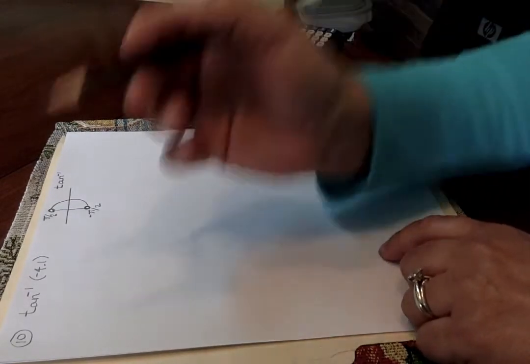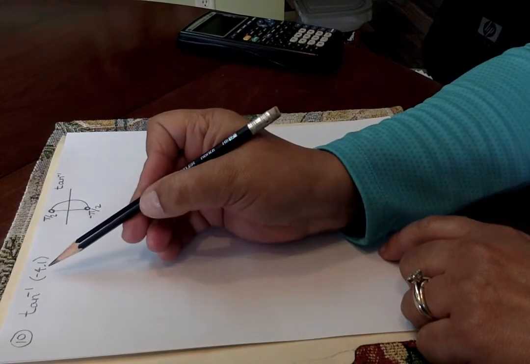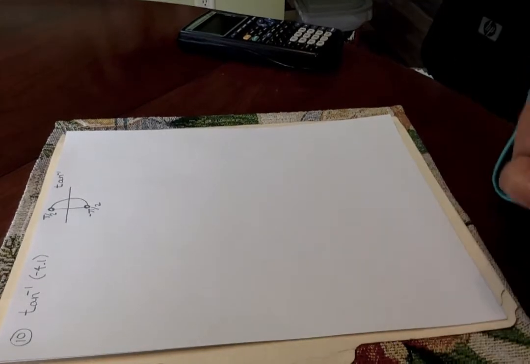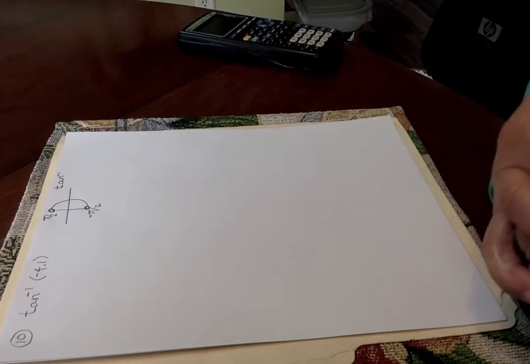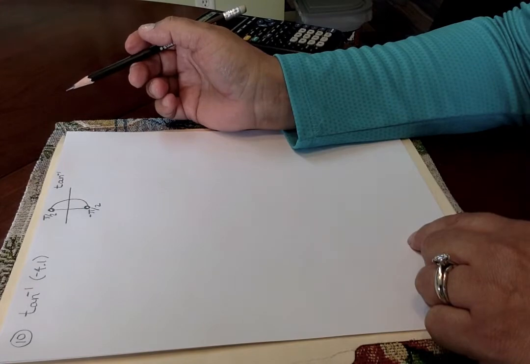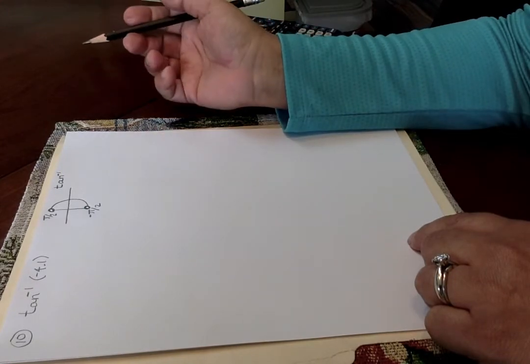So in number 10, you're being asked to do the inverse tangent of negative 4.1. You are allowed to use your calculator and round to 2 decimal places. Remember that everything you're looking for in here is an angle, but you're finding them in restricted areas because inverses are only defined in restricted areas. So this is the restriction for the inverse tan function, and you're looking for the angle that's associated with this.